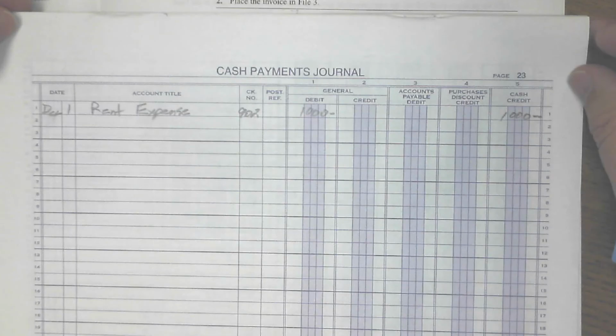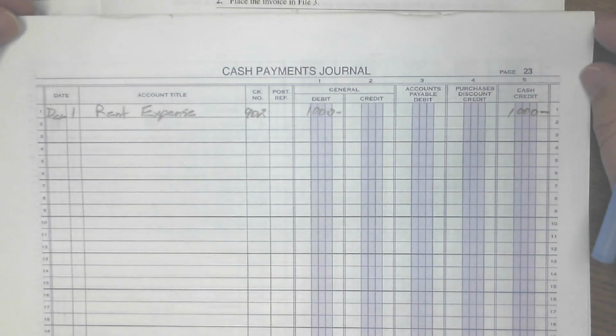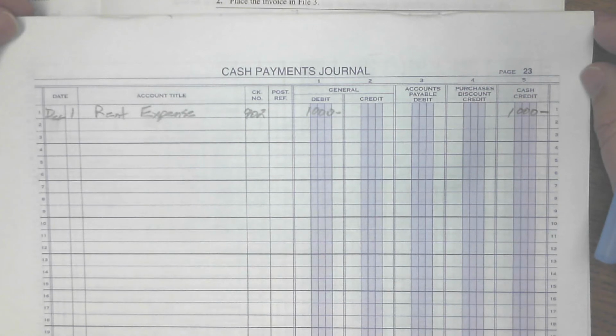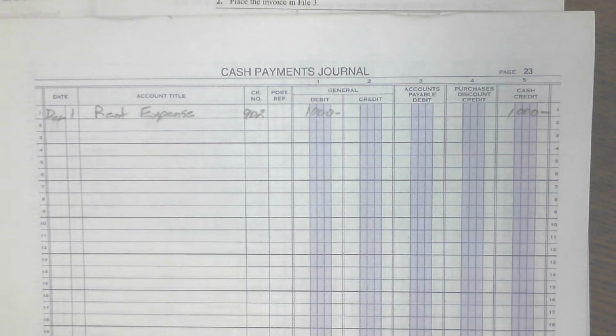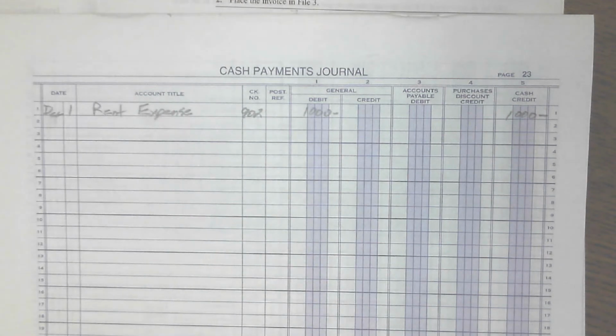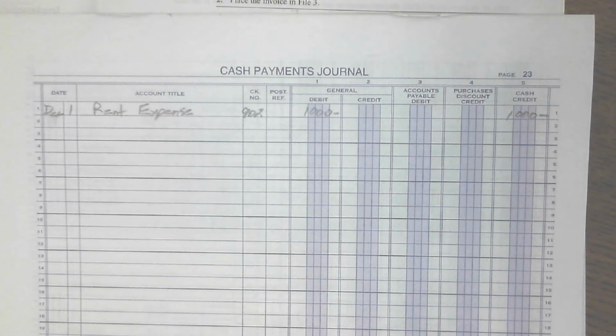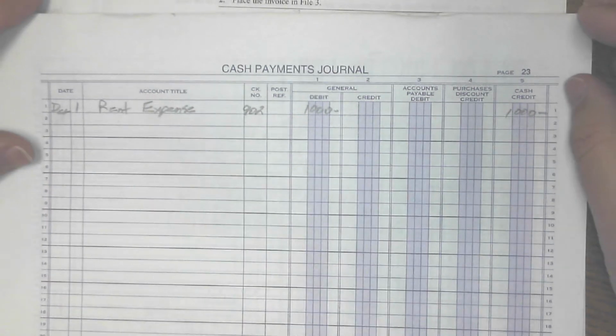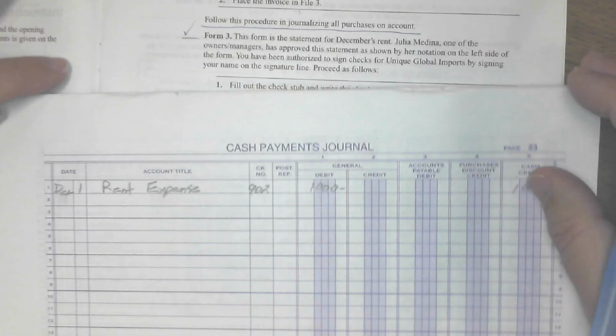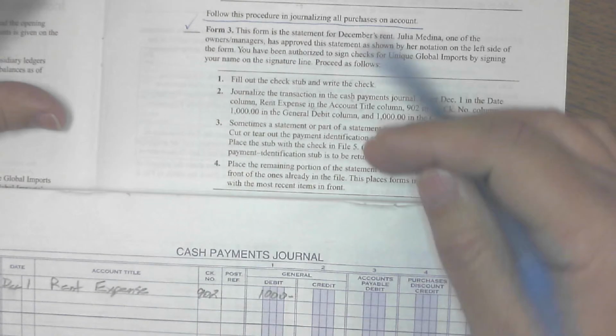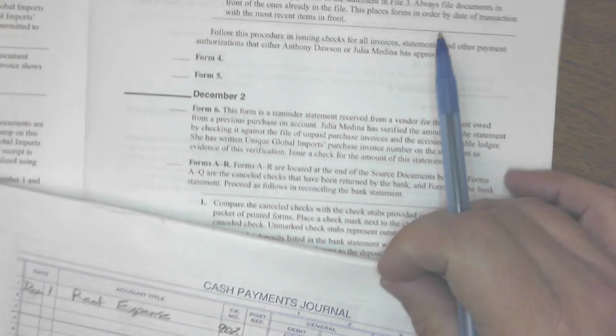You should have your cash payments journal. Looks like that. So I did the first 2 yesterday. Doing this third one, starting it yesterday, finishing it up today.